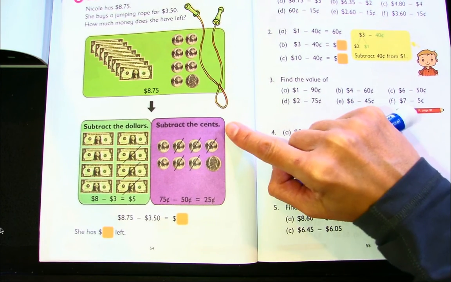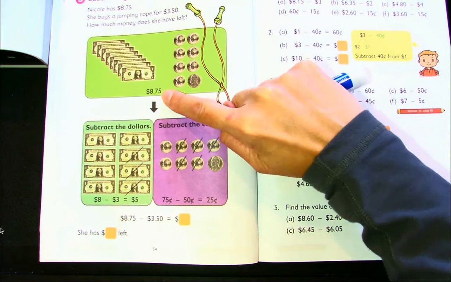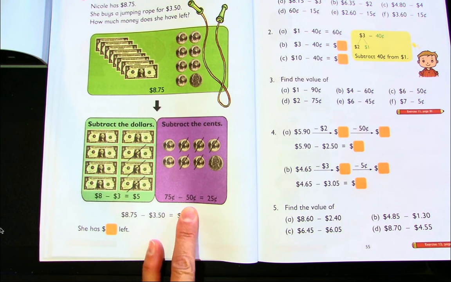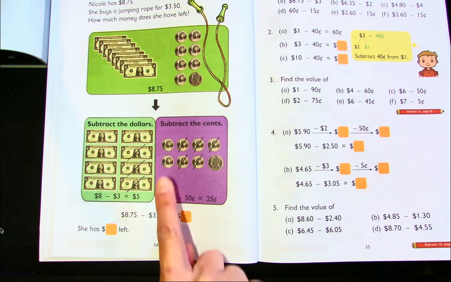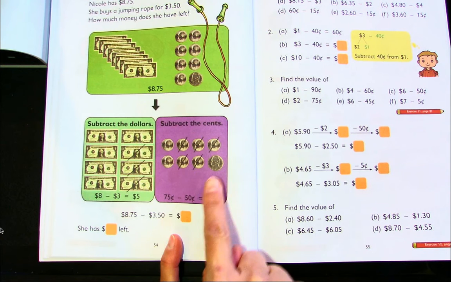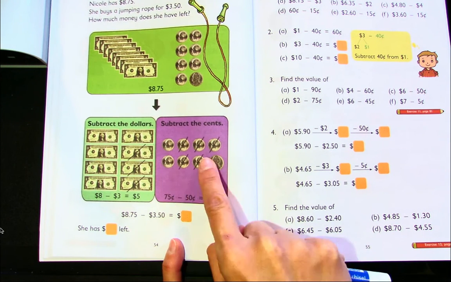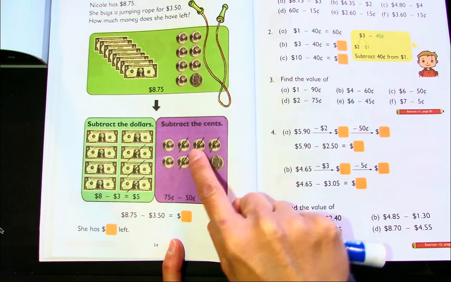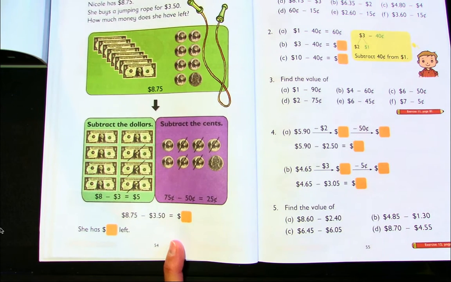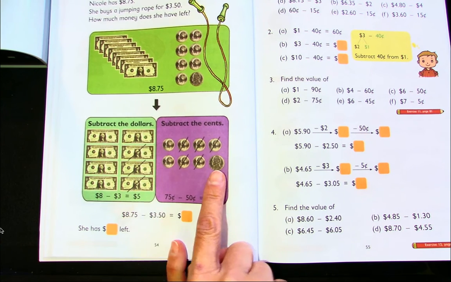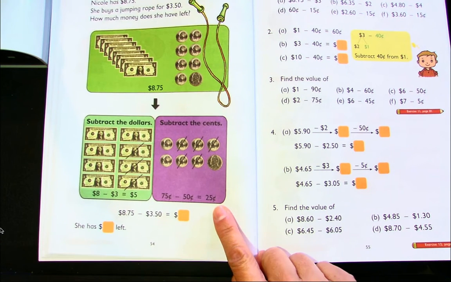So she had $8.75. So that's where they have, here's our 75 cents. And we're going to subtract 50 cents because the jump rope cost $3.50. So here we have our 75 cents. And we are taking away or subtracting 50 cents. 10, 20, 30, 40, 50. So if we cross off 50 cents, then we can see what we have left. 10, 20, 25. So we have 25 cents.